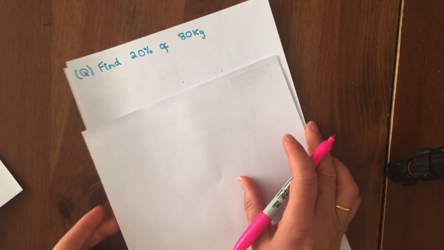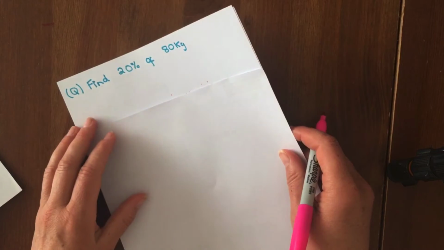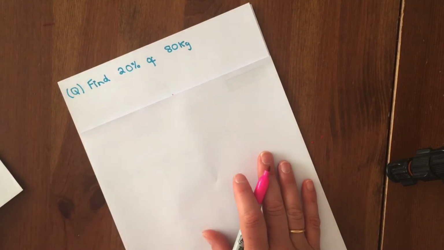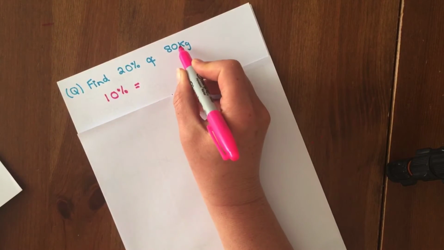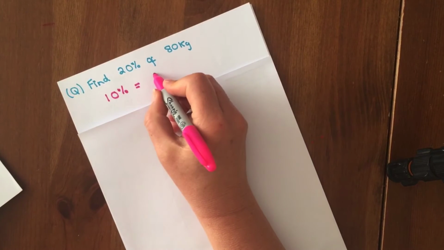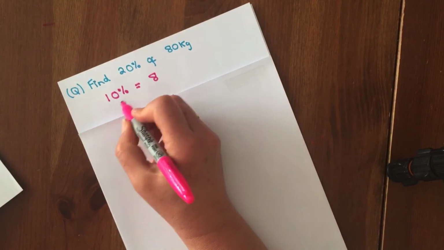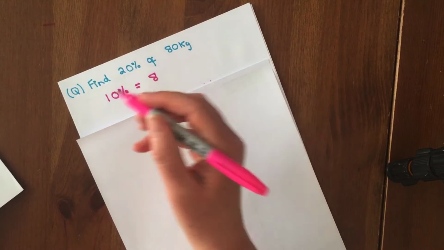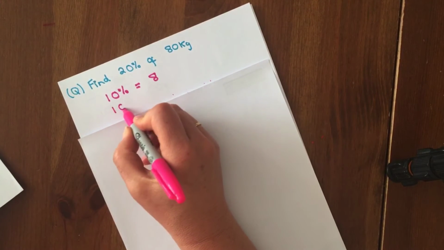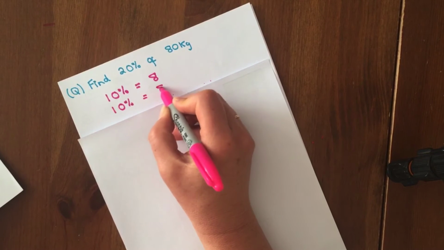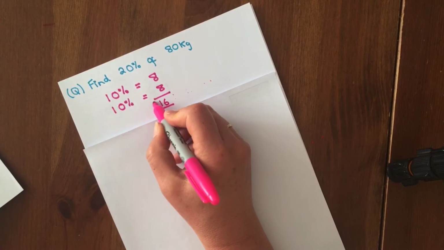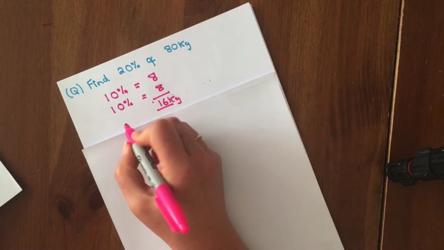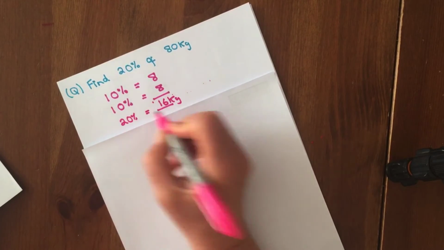So let's look at another question. If you're asked to find 20% of 80 kilograms, you would first find 10%. Remember, to find 10%, we divide by 10. So 80 divided by 10. Now, we want 20%, so we want another 10%. Then we add those two up to get 20%. And putting down the units.